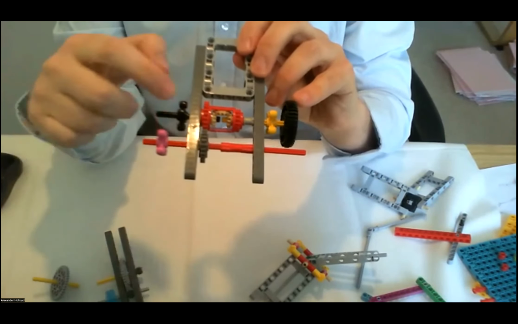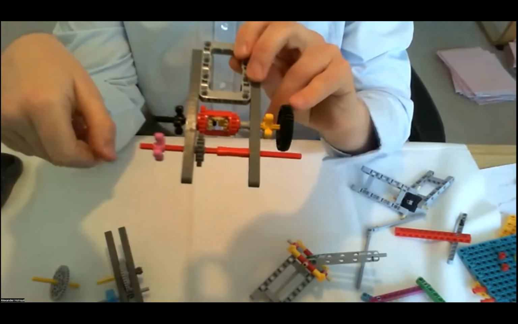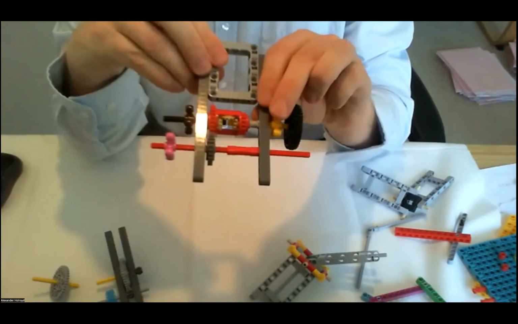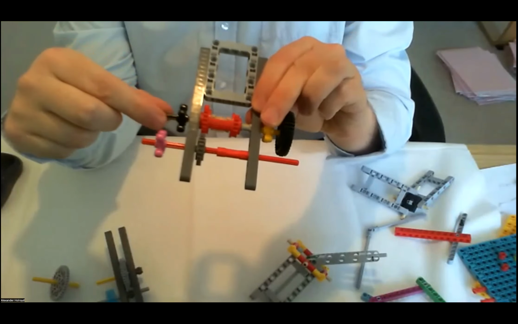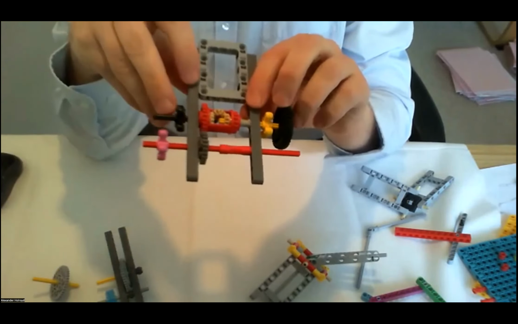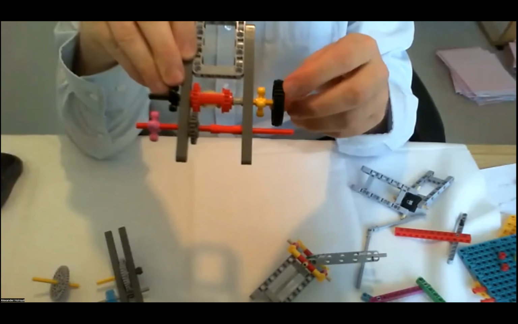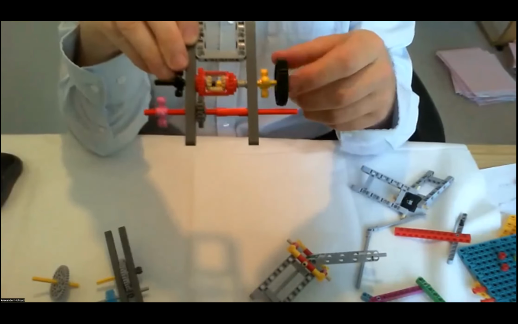And actually what it does is the speed of the outer shell is always the average of the 2 speeds of the side shafts. So for instance, if I hold that side shaft stationary and I turn this, that's turning at half the speed, in fact, and I can do the same the other way around. So this enables us to do various interesting things. Let me show you some examples.